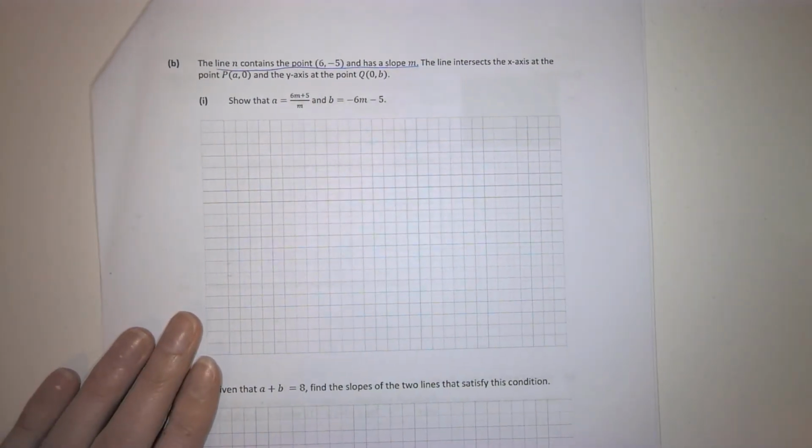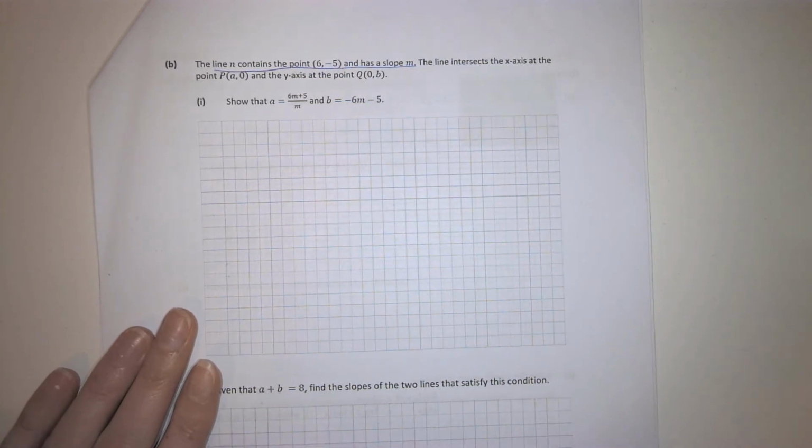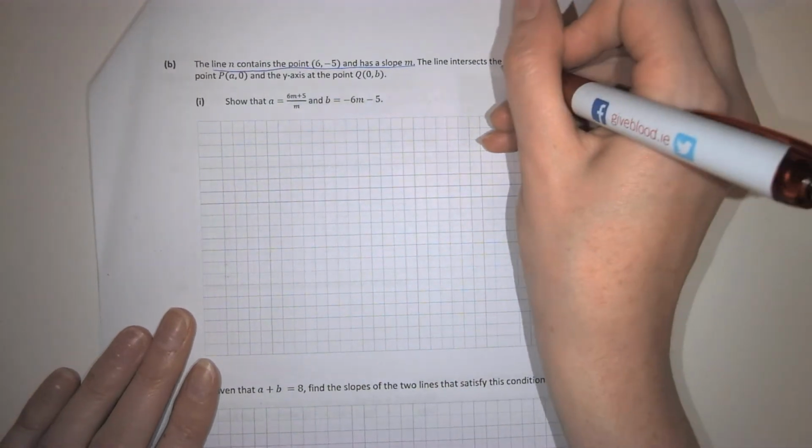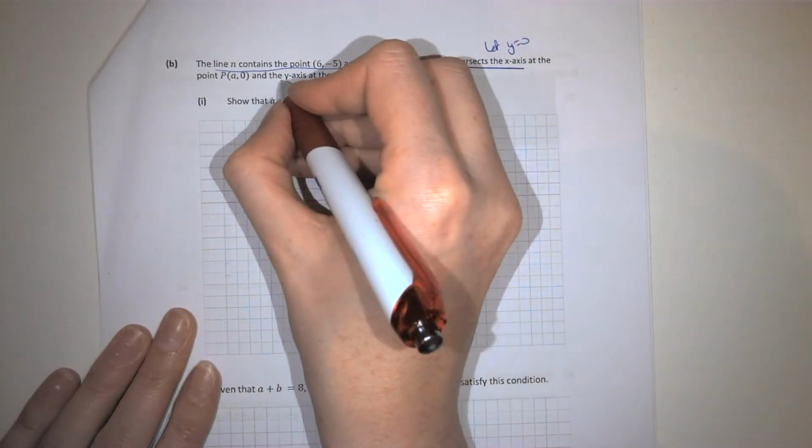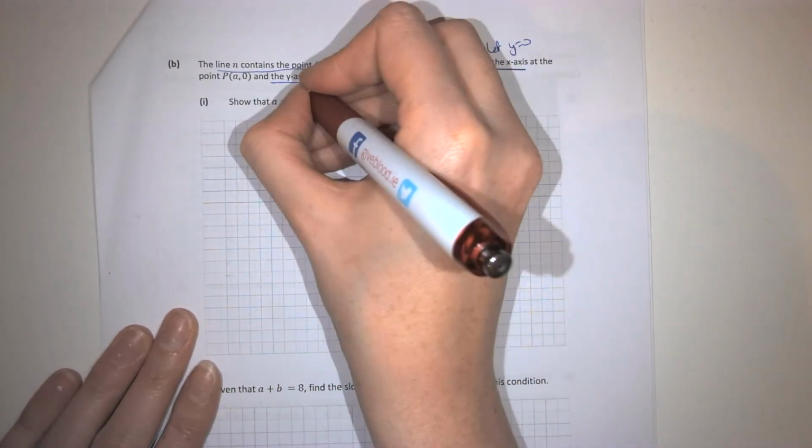Now, we don't have an equation of the line N. If we did, for where it intersects the x-axis, let y equal 0. For where it intersects the y-axis, let x equal 0.